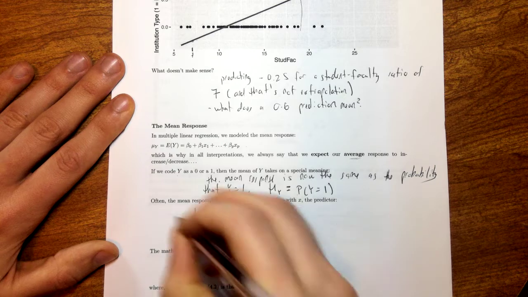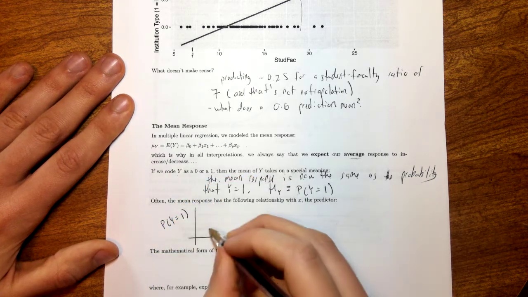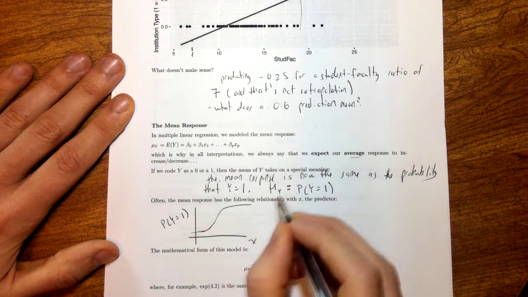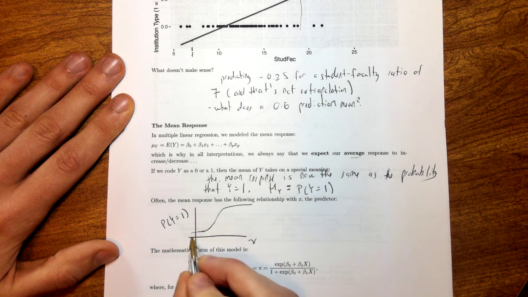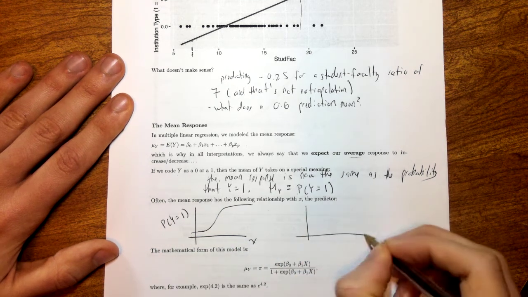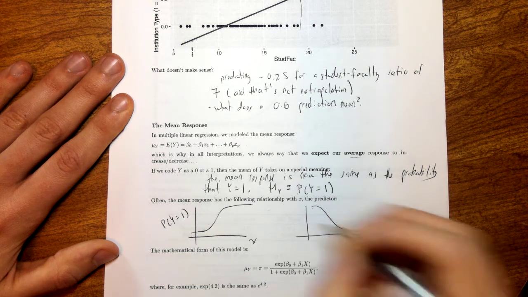If I were to put that probability on the y-axis, it's going to look something like this, where it maxes out at 1 and has a minimum of 0 because it's a probability. Or if it were a negative type of relationship, it looks something like this.